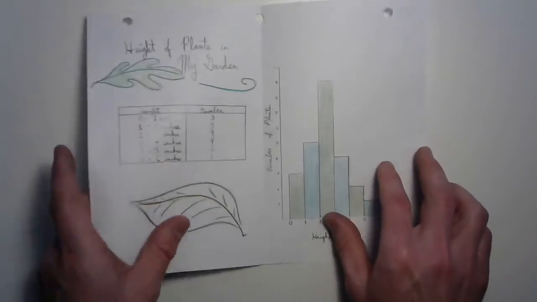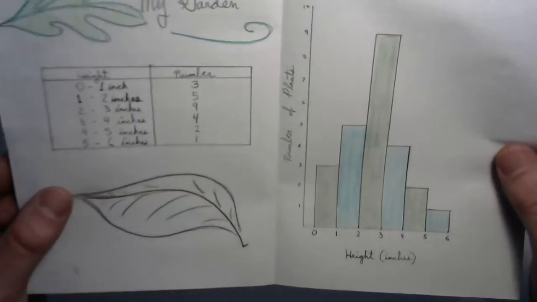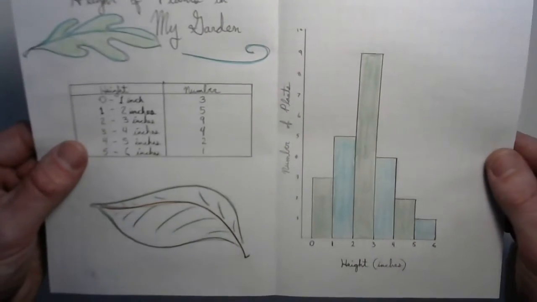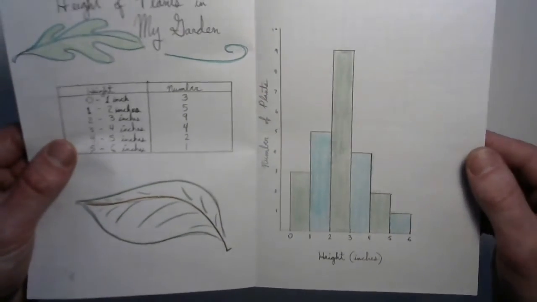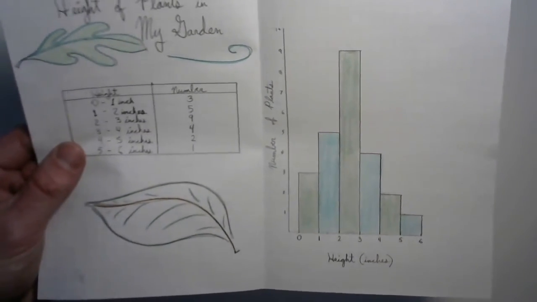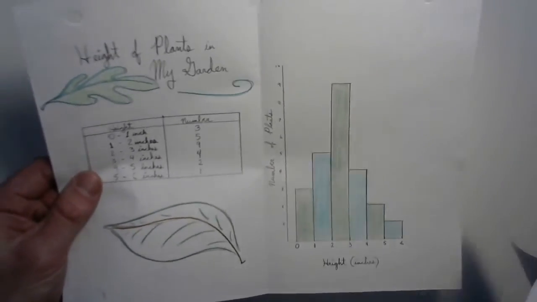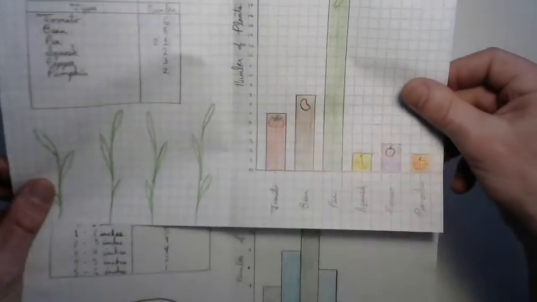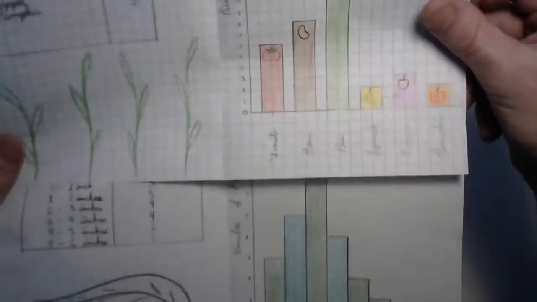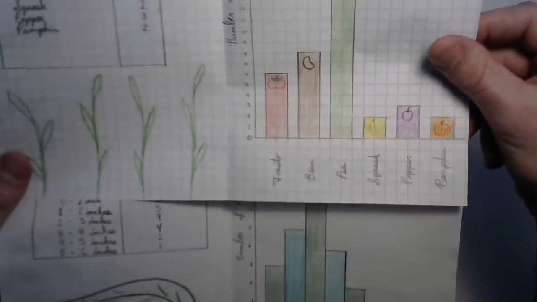Let's take a good look at it, and you'll notice some things, because we want to learn how to interpret these. So you may notice that it looks a lot like a bar graph. In fact, it looks very much like a bar graph. Let's bring a bar graph out here and take a look. Look at that. They both have bars, but there is something different.